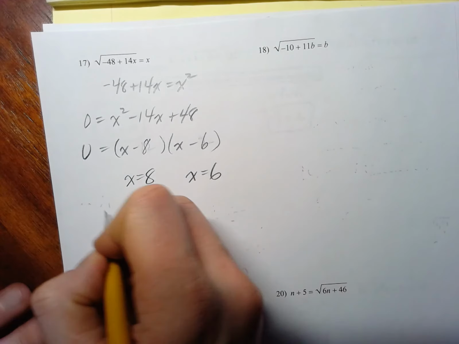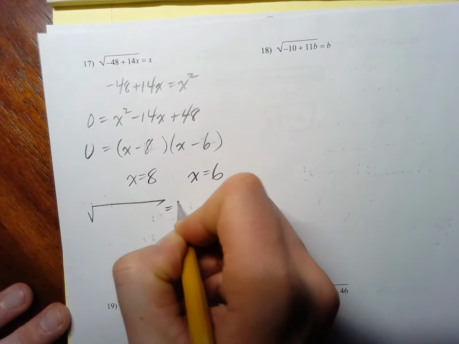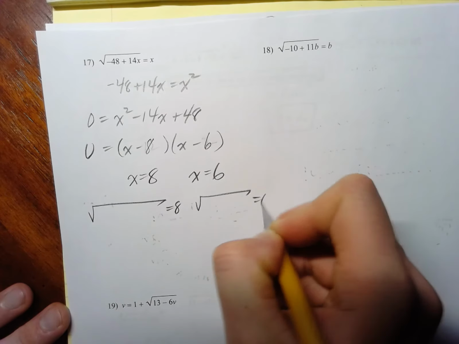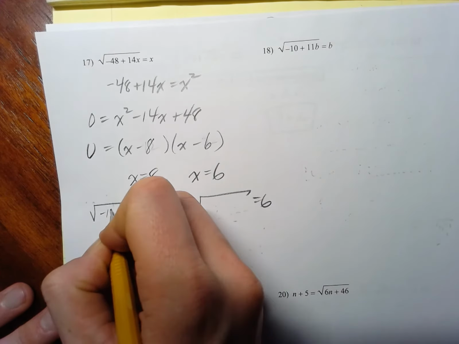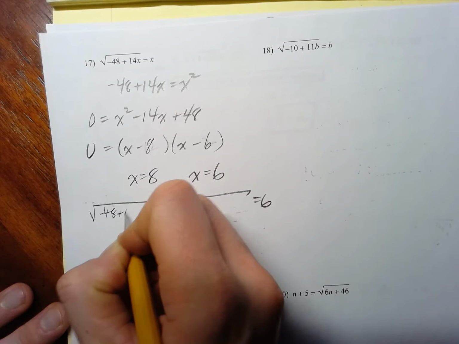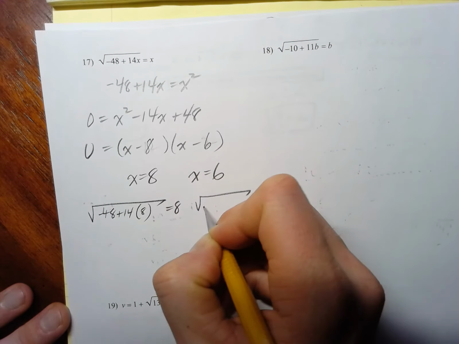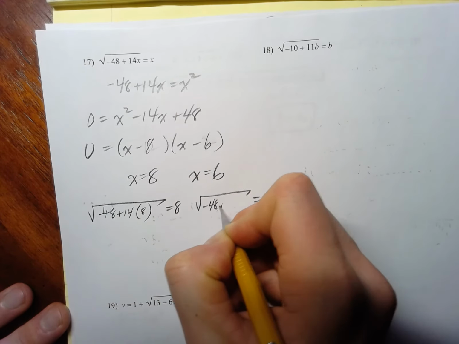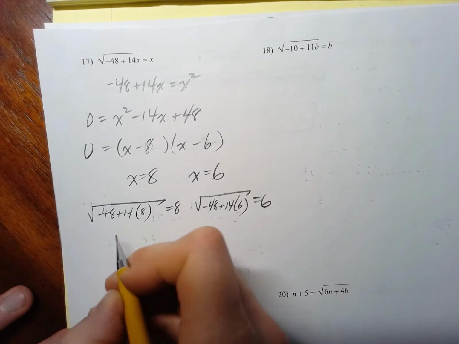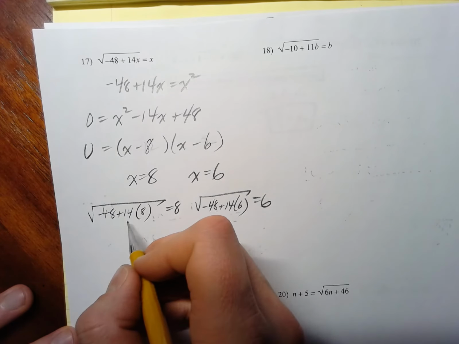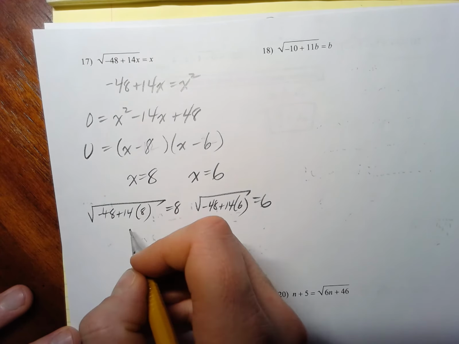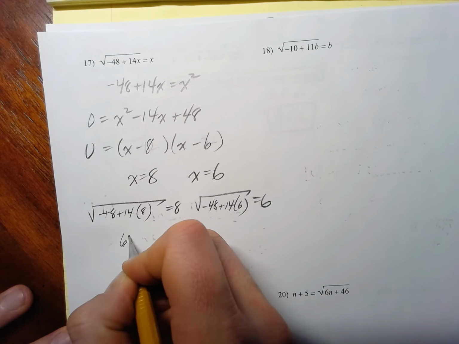When we check them, okay, 14 times 8 is 112, minus 48 is 64.